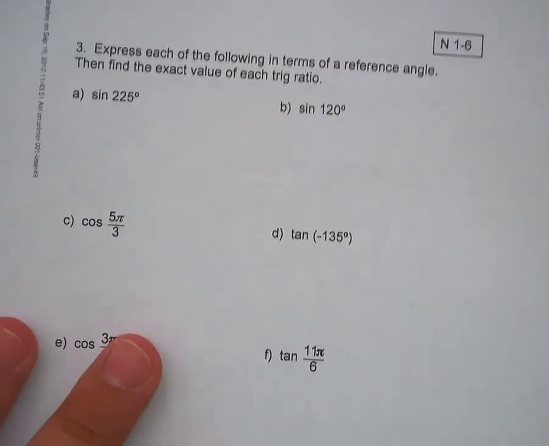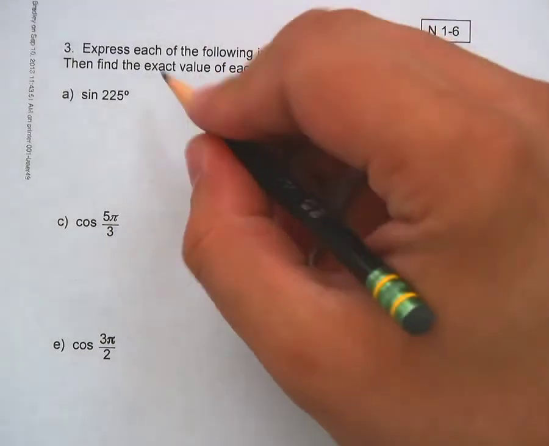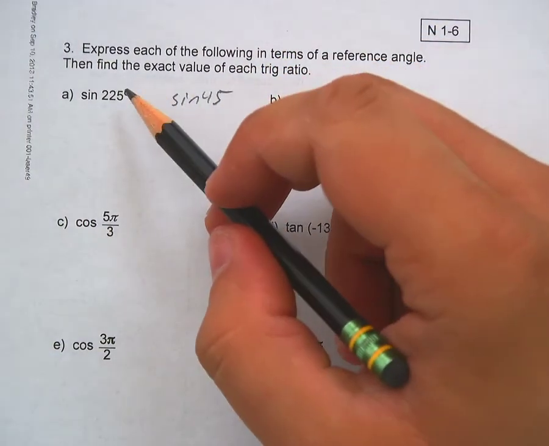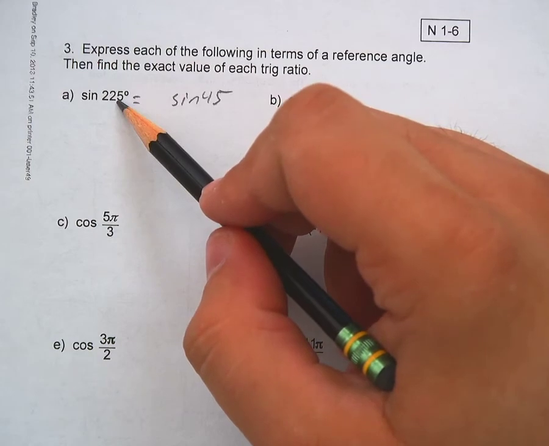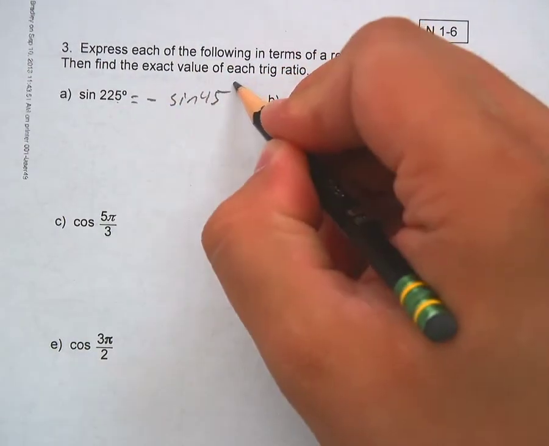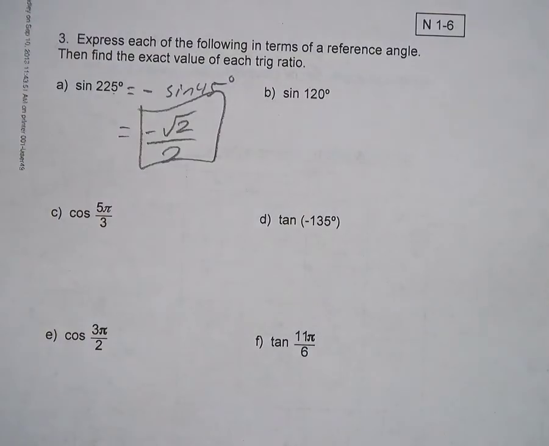Moving on. On the back here, it says express each of the following in terms of a reference angle, then find the exact value of each trig ratio. So the sine of 225, what's the reference angle for 225? If you look on the front of your page, it's the sine of 45. 225 is in which quadrant? Well, 225 is in quadrant 3, and sine is negative in quadrant 3, so it's negative sine 45 degrees, which is negative square root of 2 over 2. This is doing all this without your unit circle.